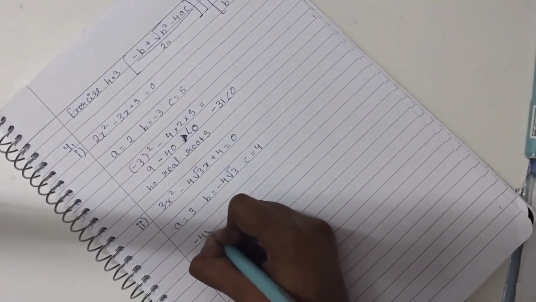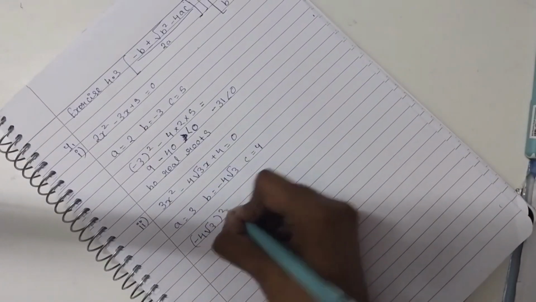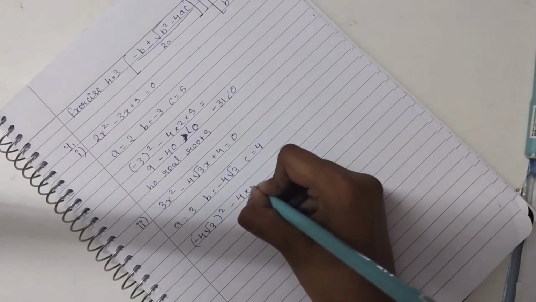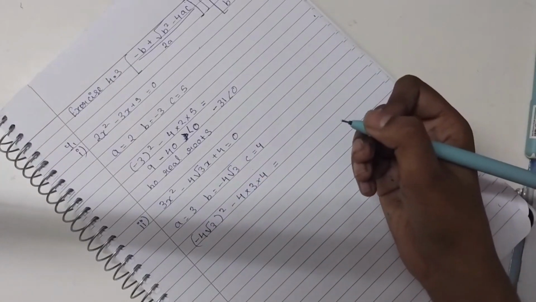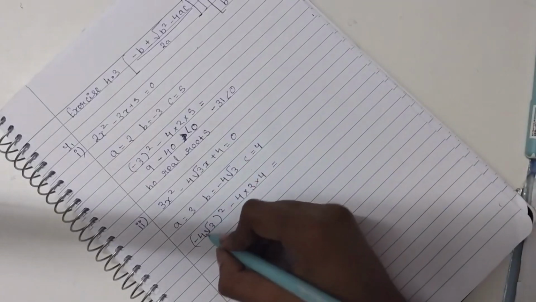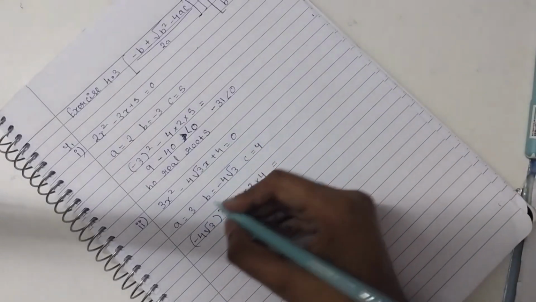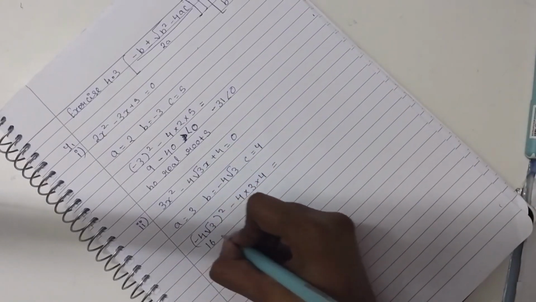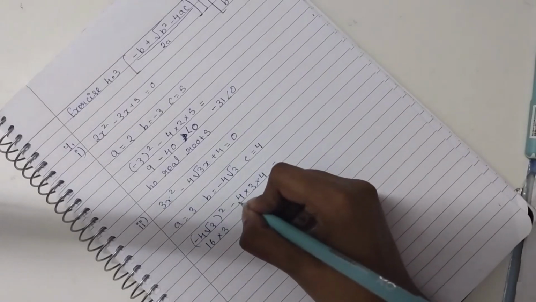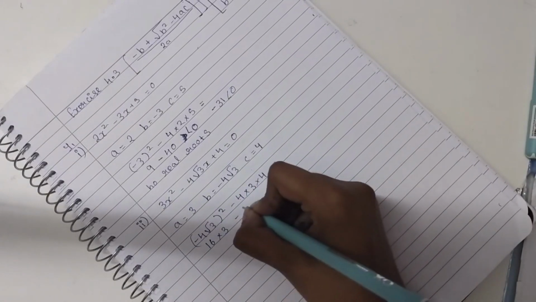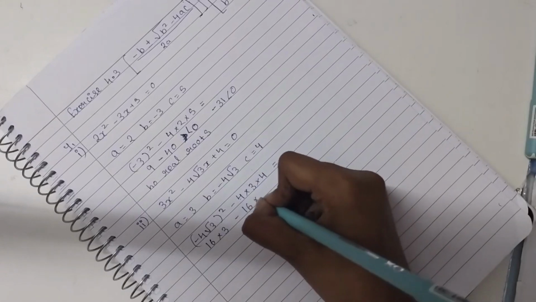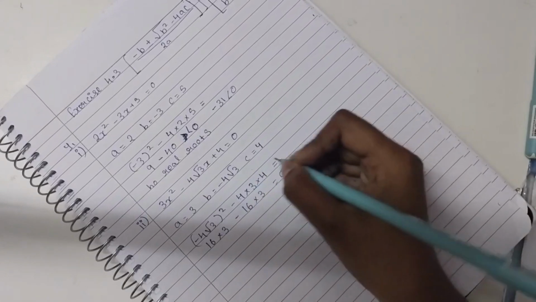So negative 4 root 3 squared minus 4 times 3 times 4 is equal to. So negative 4 root 3 squared would be 16 times 3, and negative 4 times 4 will give us negative 16 times 3, which is equal to 0.